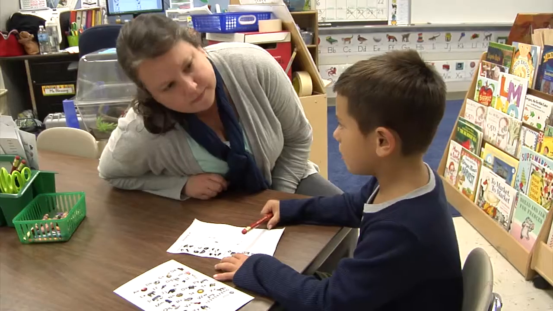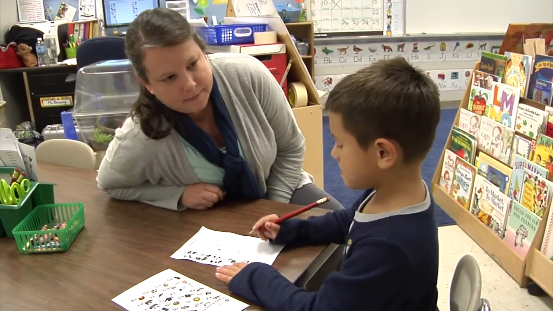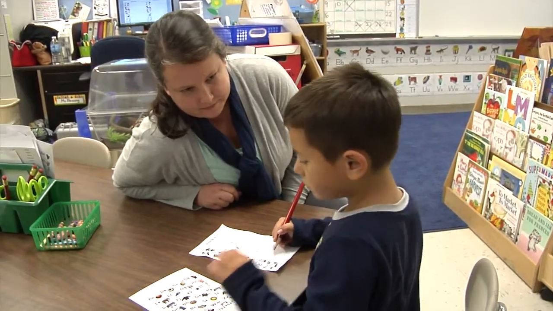Well, formative assessment is really at the heart of teaching. It's what good teachers do. You know, that constant give and take of observation, questioning, understanding where a child is, and then providing supports to move to the next level of understanding.